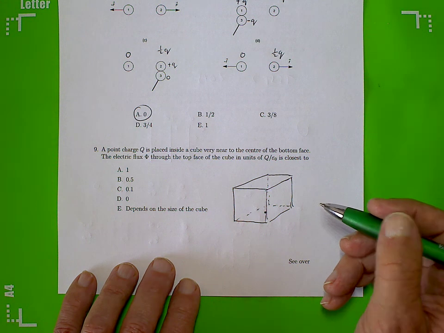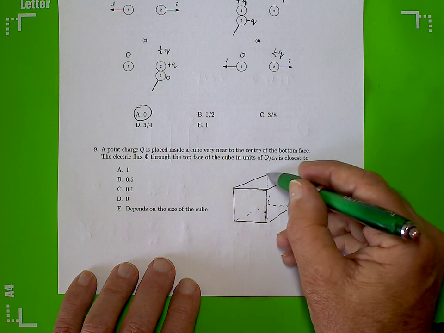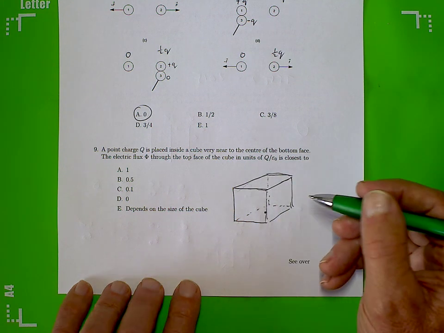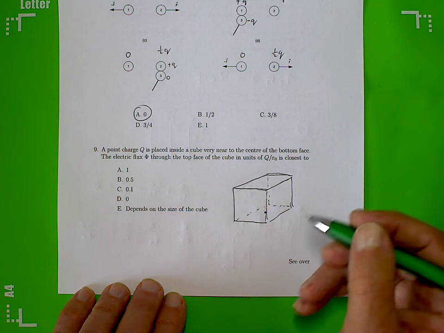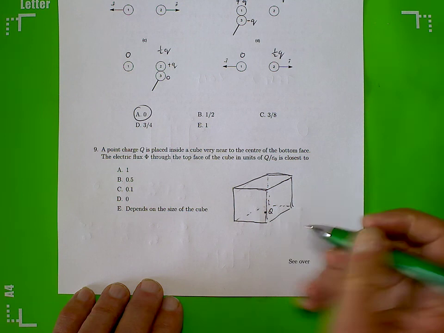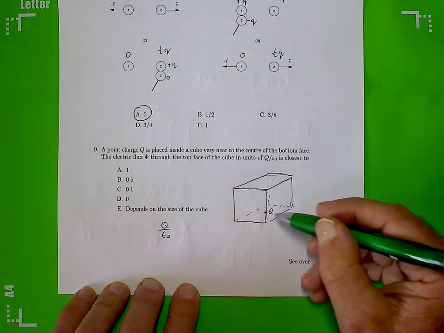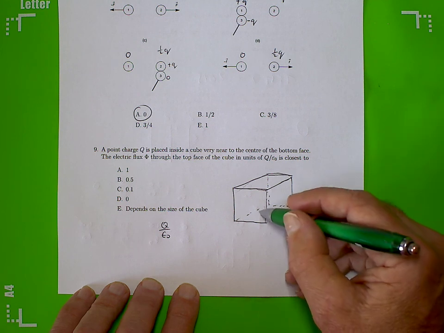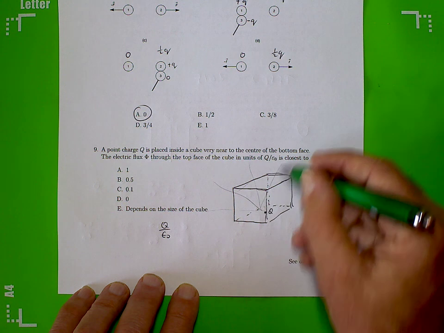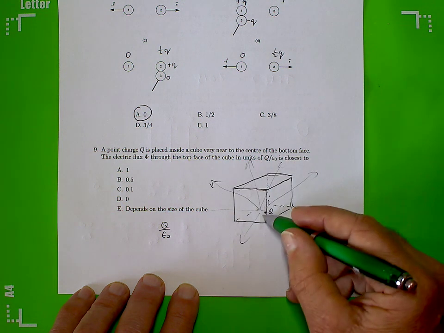Okay, and the flux through the top face of the cube, through this, is very nearly, is closest to what? Okay, well, we know that the total flux coming out of the charge Q is Q over epsilon naught. And we know that half of it goes up and half of it goes down.